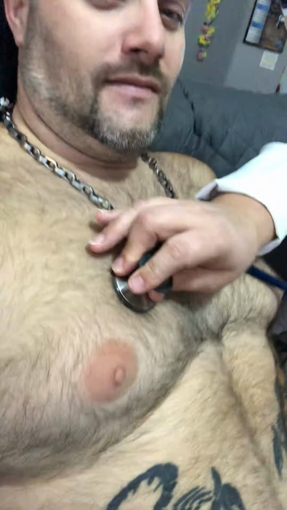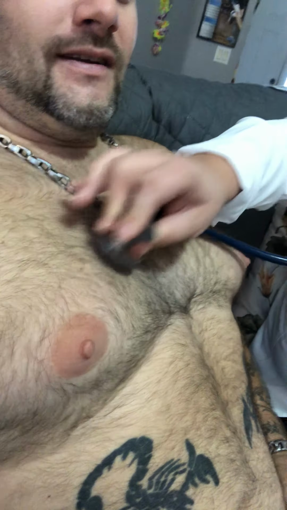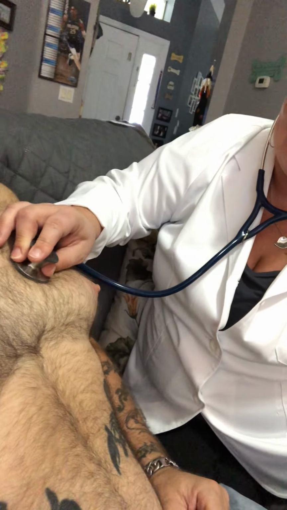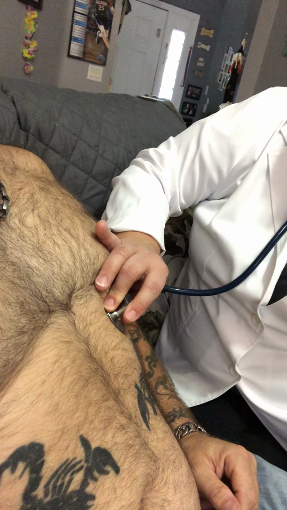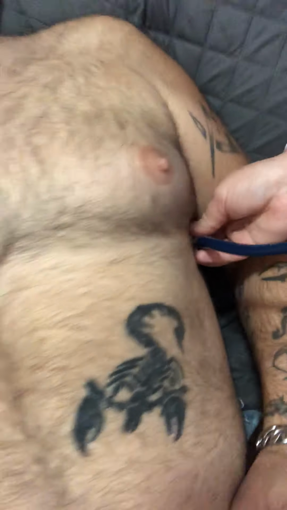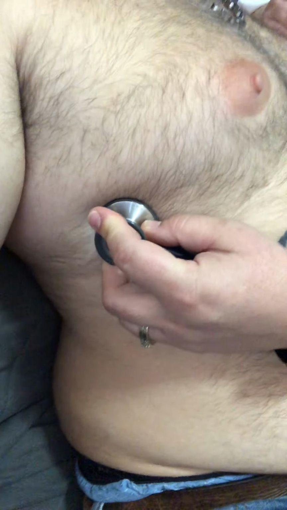99. Okay, so when he says 99, it's a muffled sound of 99, and that's normal. So no bronchophony anteriorly in his lungs.